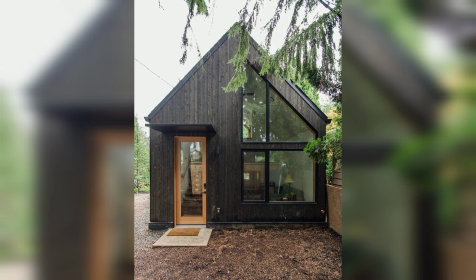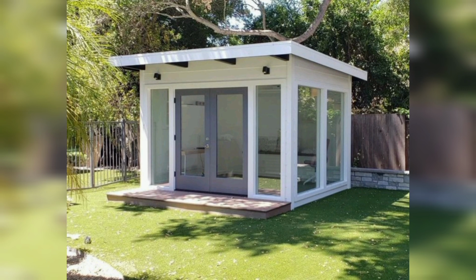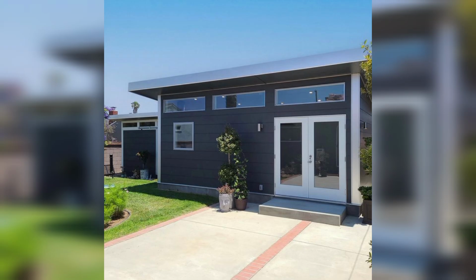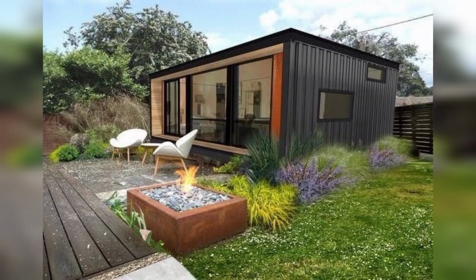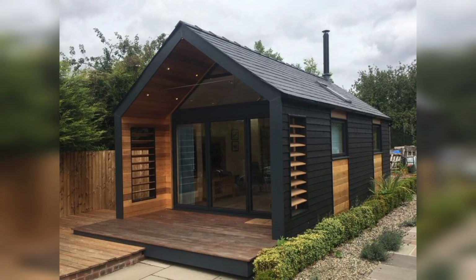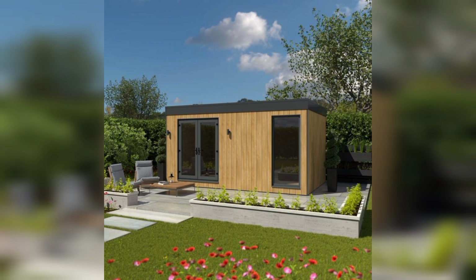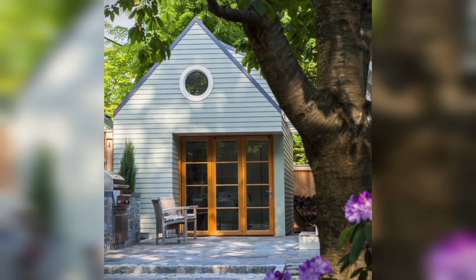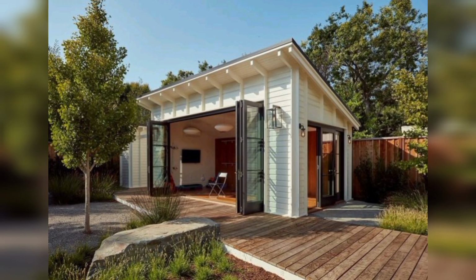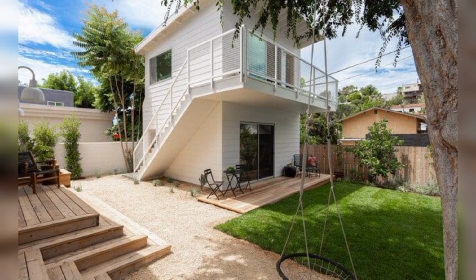In recent years, backyard guest houses have been growing popular as homeowners seek to maximize their living space and provide comfortable accommodation for guests, family members, or even a rental unit.